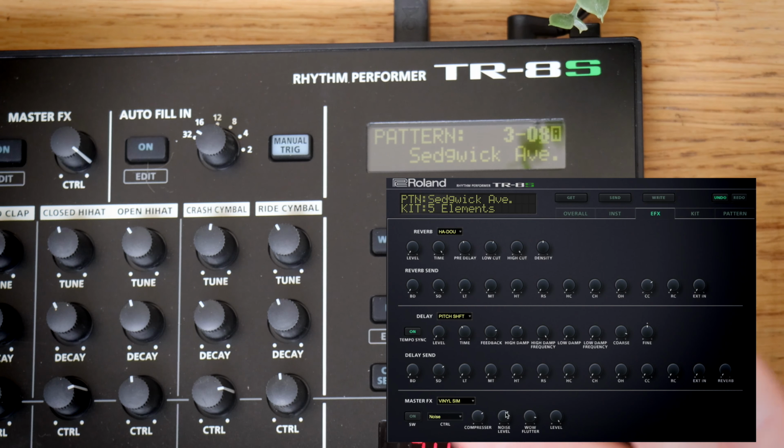If we go to Shift and Edit, to the reverb, do. Don't know if I'm pronouncing that correctly, but got it on the snare drum here. And looking at the app again, just for ease. Pre-delay, low cut, high cut.